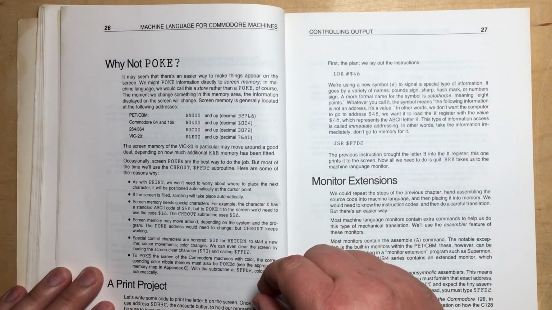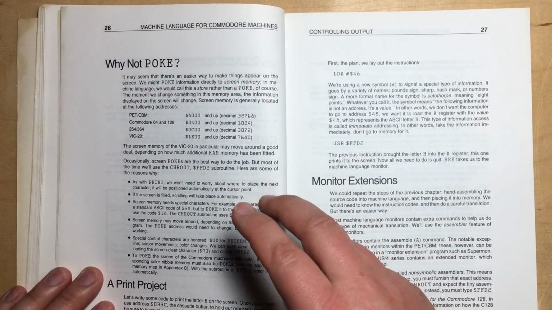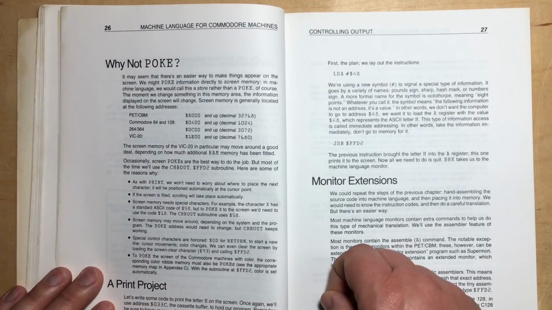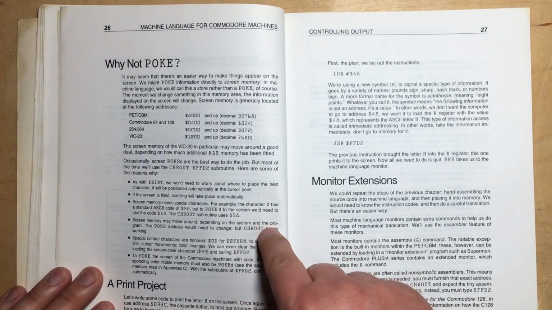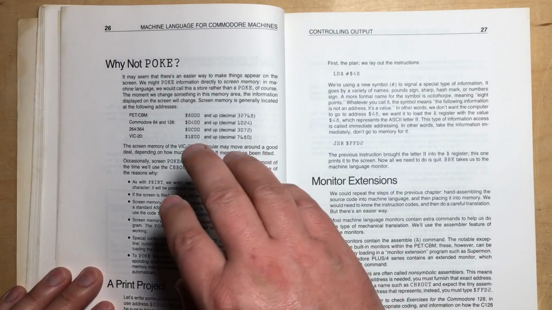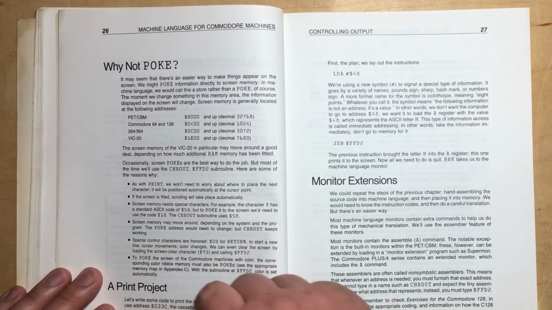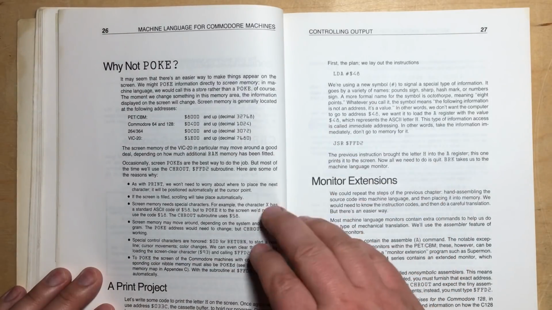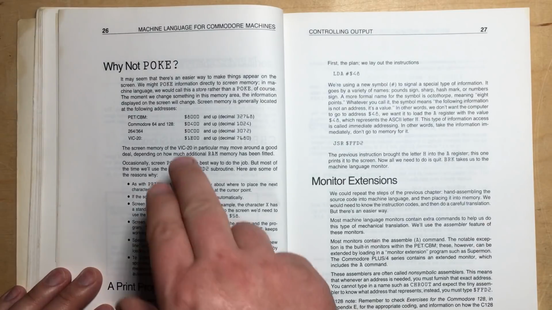Now, Jim was a big believer in using the operating system, and that's part of why his programs were so portable. Something like Supermon, he was able to port that very quickly to each new Commodore machine as it came out. And a lot of that was because of how he coded using the kernel input-output rather than, why not poke? Now, he doesn't say you can't poke, but he gives reasons of why it's good to use the kernel.